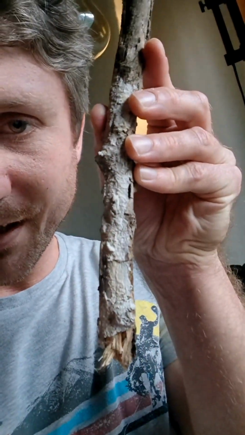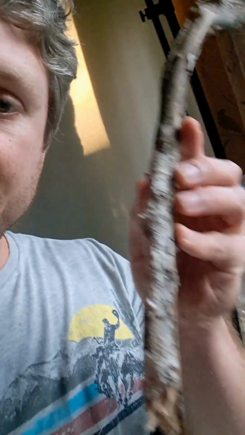Now I want you to take a look at something. This log is being decomposed. That's right. This fuzzy white material on the surface of this stick is actually an organism that belongs to a class of fungi called saprophytes. What are saprophytes? Well, saprophytes are decomposers.